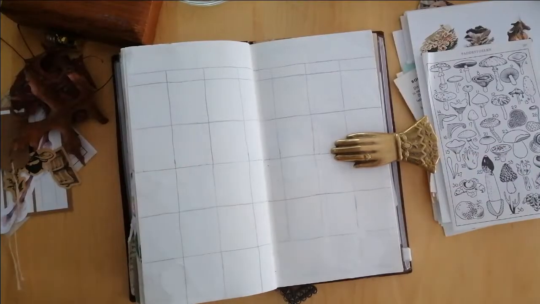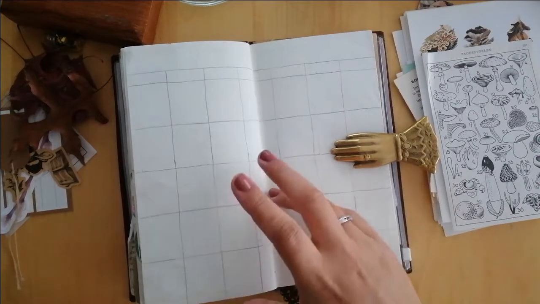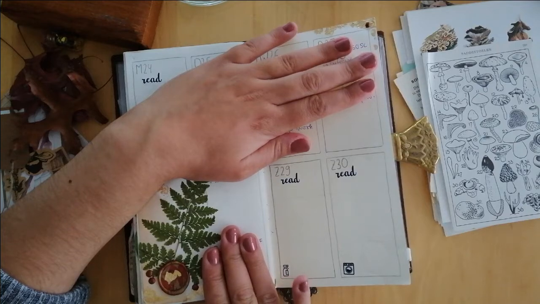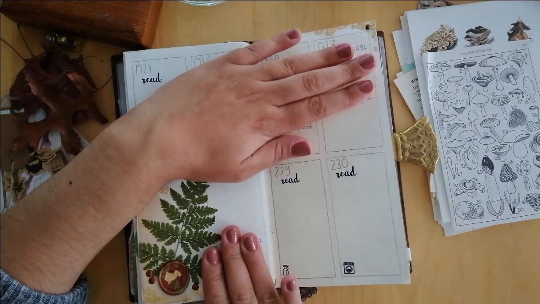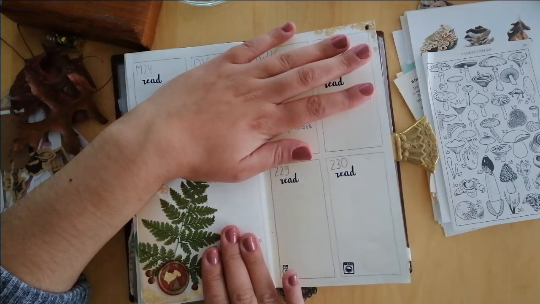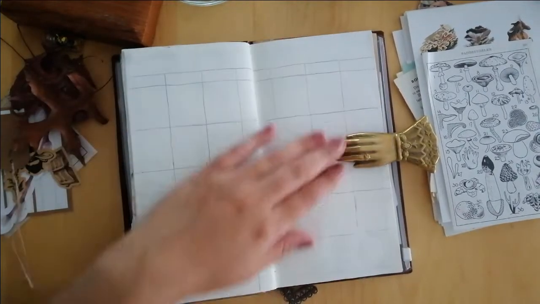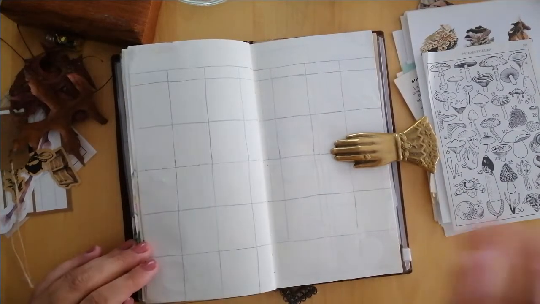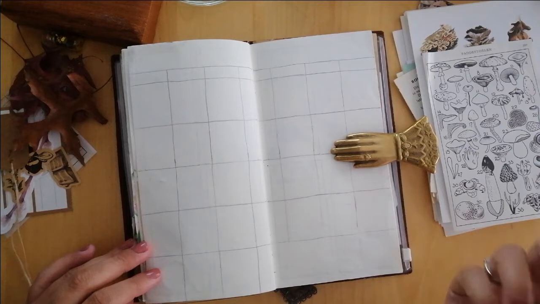Today I'm going to decorate for the month of October. September ends on a Sunday, so there's no room in this spread for a cover page or a quote page, so we're going straight into the month. And I already prepared this beforehand because it's just a boring part of the video. I mean, we're all here for the decoration, right?